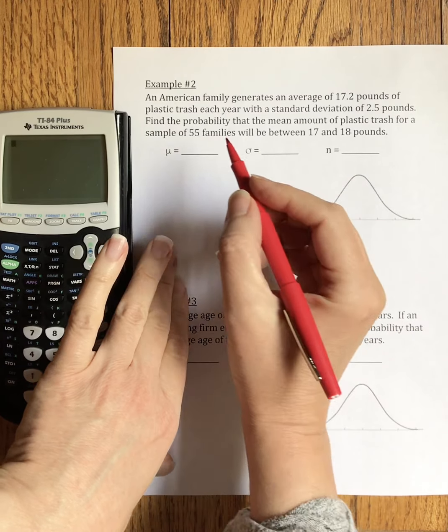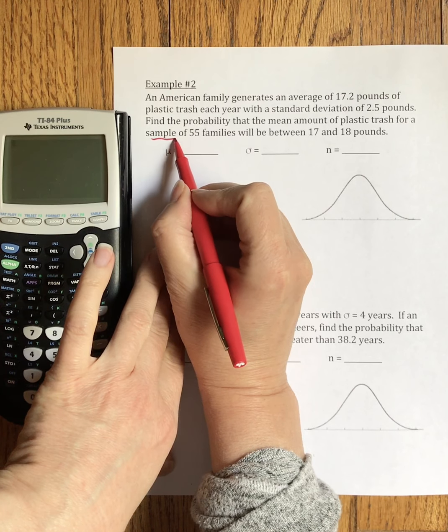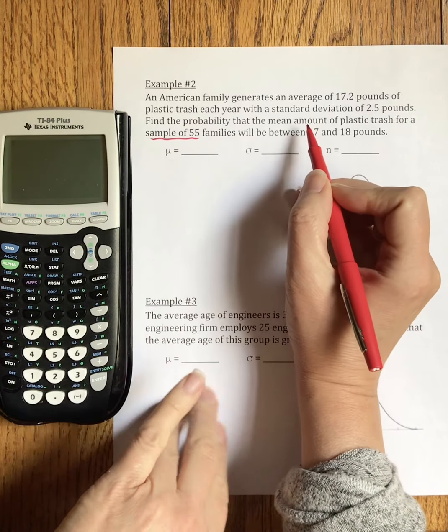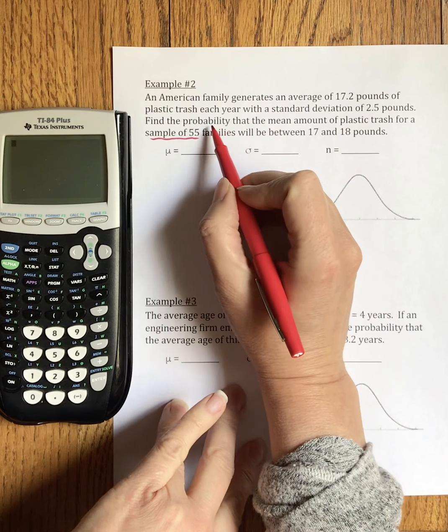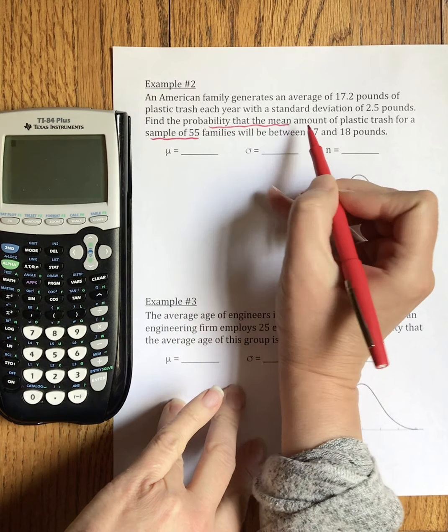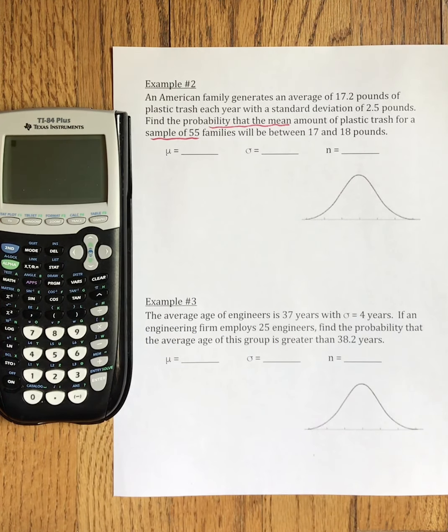What we'll notice in this problem is that a sample is involved, and that when we're asked to find a probability, it's about the mean of the sample. Otherwise, very similar. So let's see how we'll use this new central limit theorem idea to work a problem kind of like we did back in 5.2.